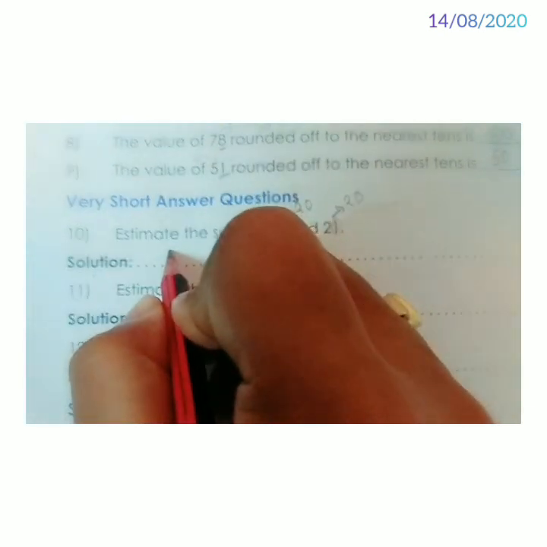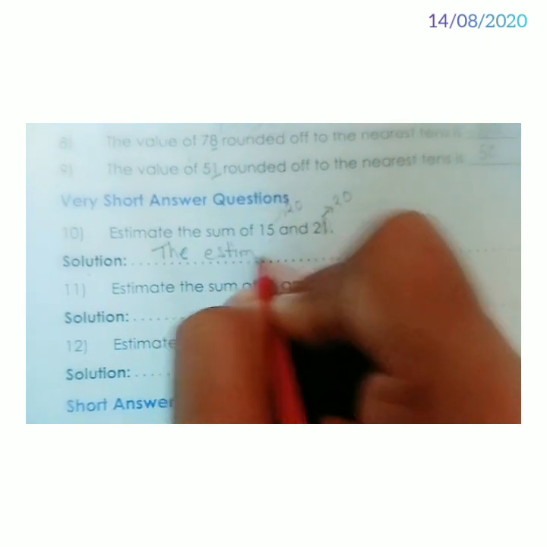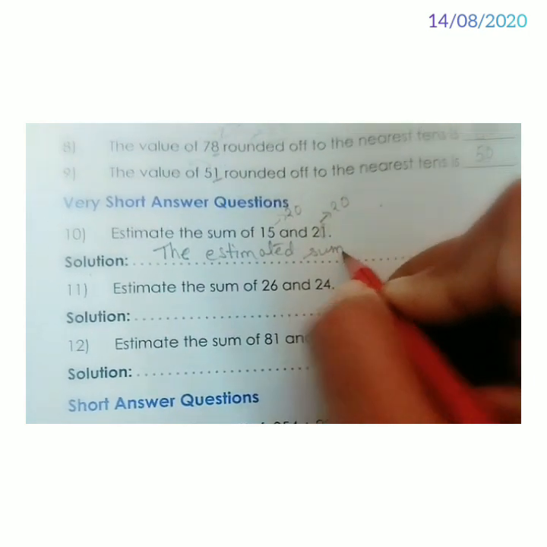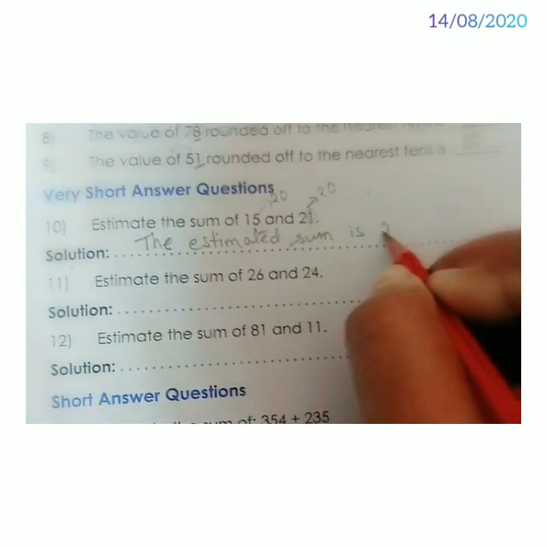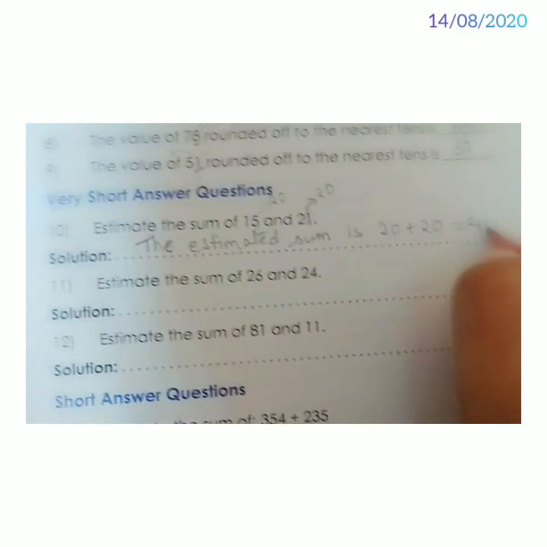So the next step is you have to estimate the sum. So the estimated sum is 20 plus 20, that is equal to 40. Okay, so the correct answer is 40.